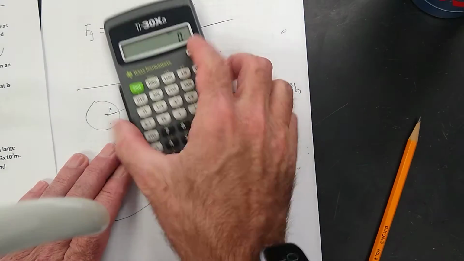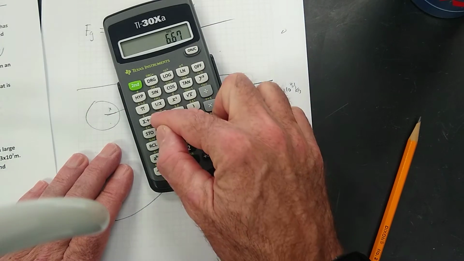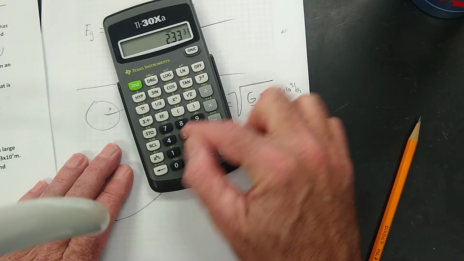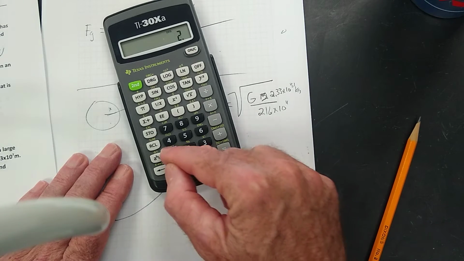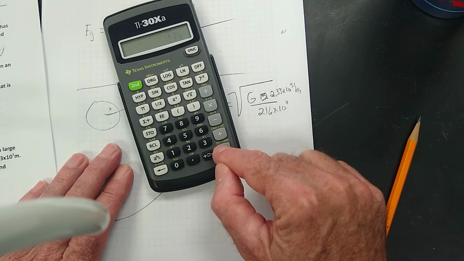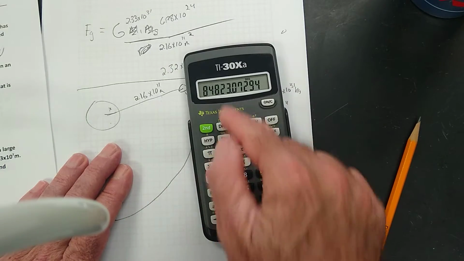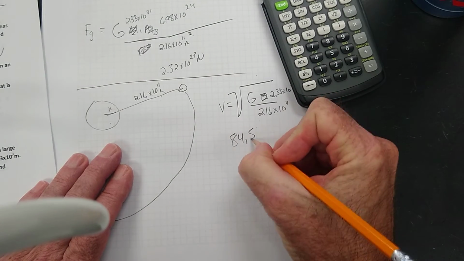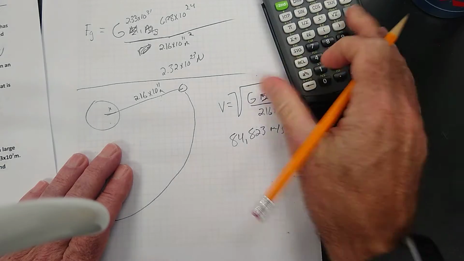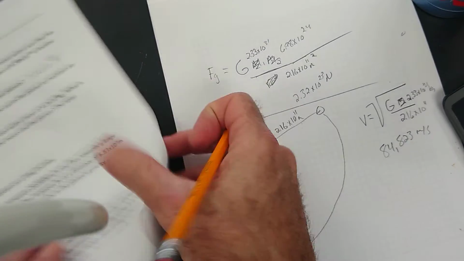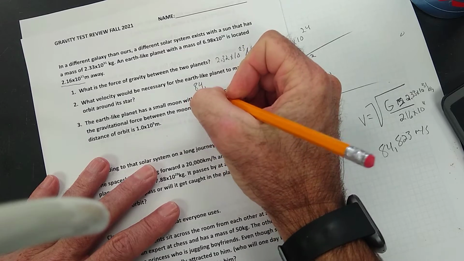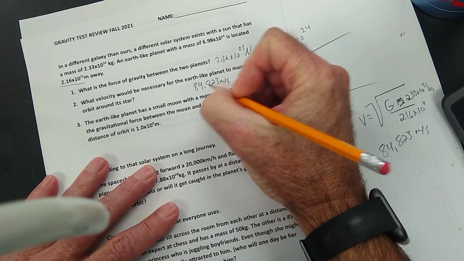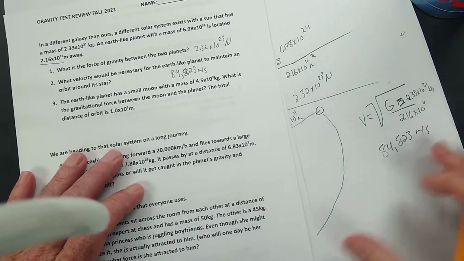So we're going to say 6.67 EE negative 11 times 2.33 EE31 divided by 2.16 EE11 equals, square root, 84,823 meters per second. All right, let's keep rolling.